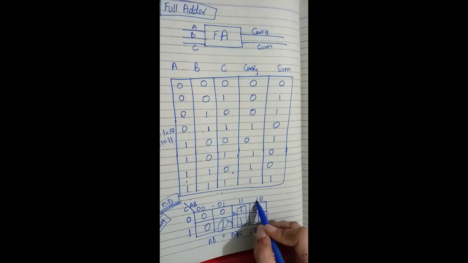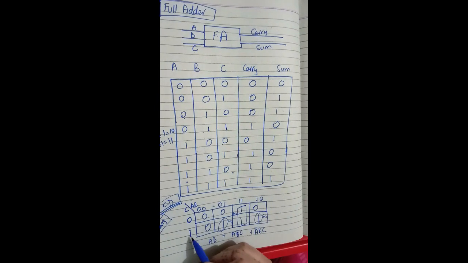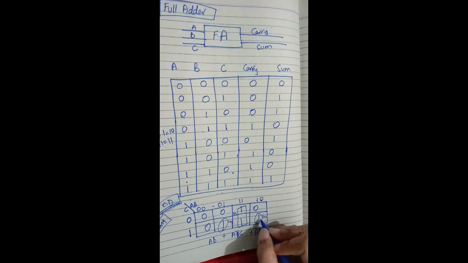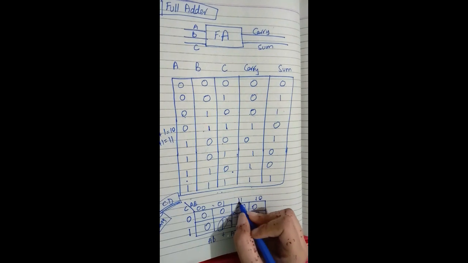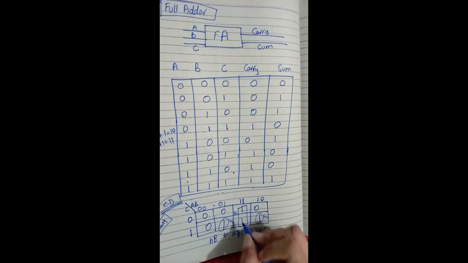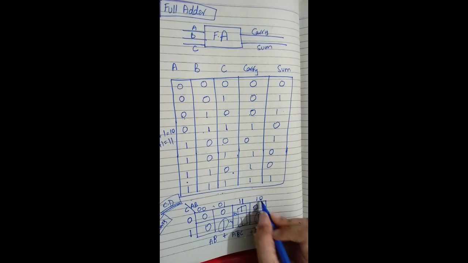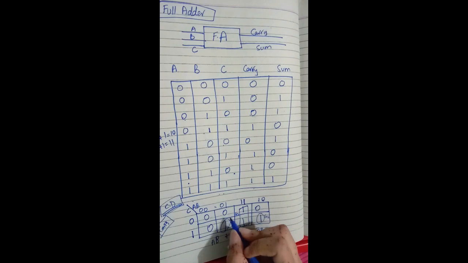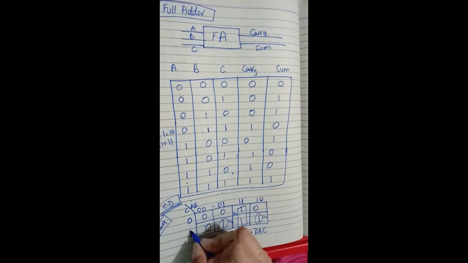Group 1 is AB. In this group, C is changing, so we will not write that. Group 2 is A B bar C. Group 3 is A bar B C.